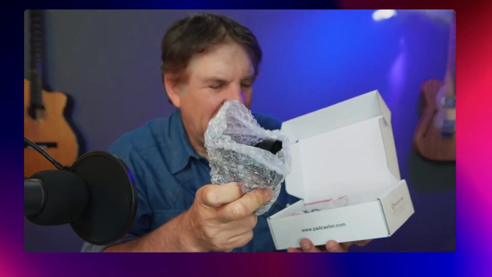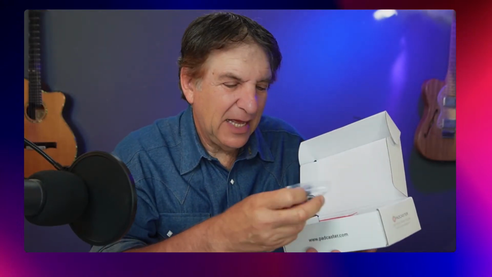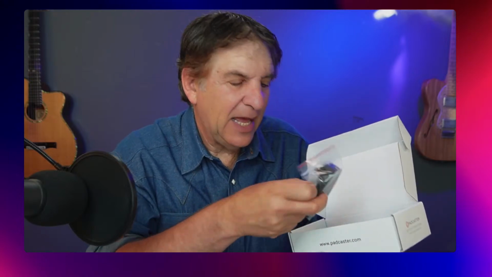Looks like some clamps and more clamps and an iPhone holder. So we'll need that to mount the iPhone to the back of the Padcaster. Okay, that's it. Oh, there's another box. We have another box. What else do we have in here?